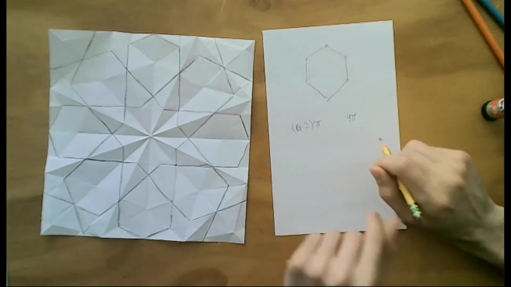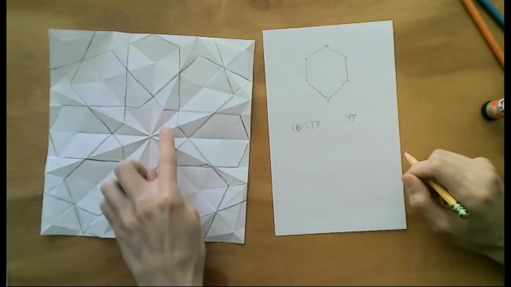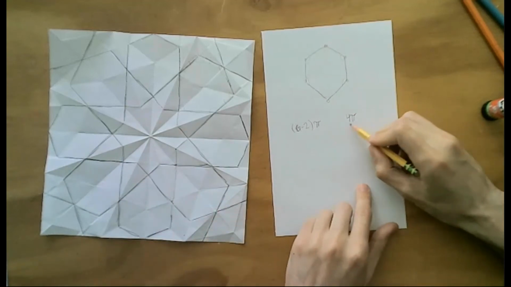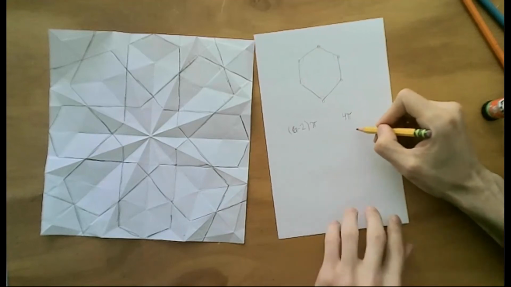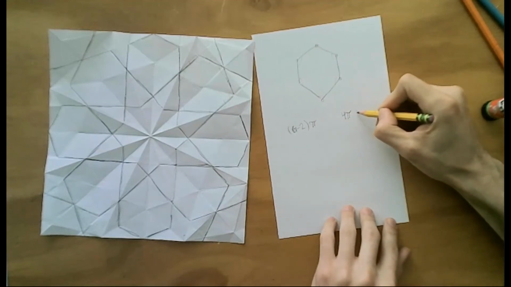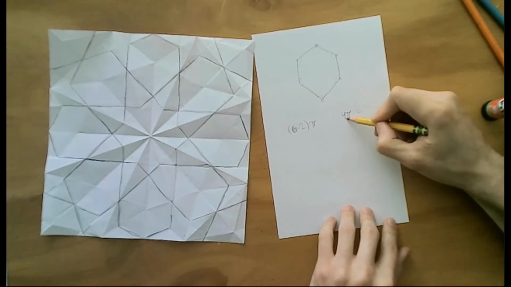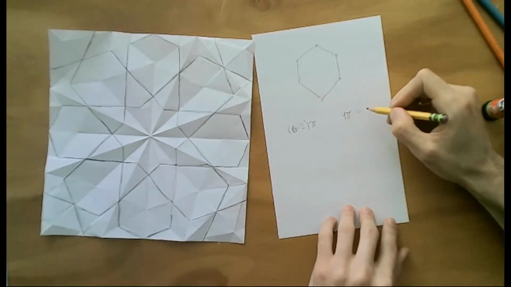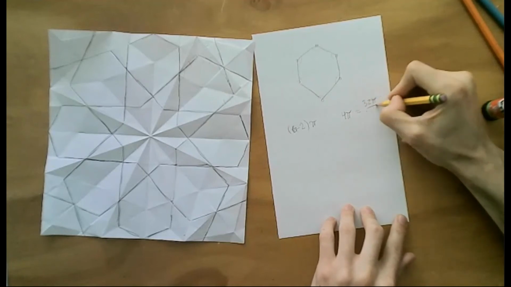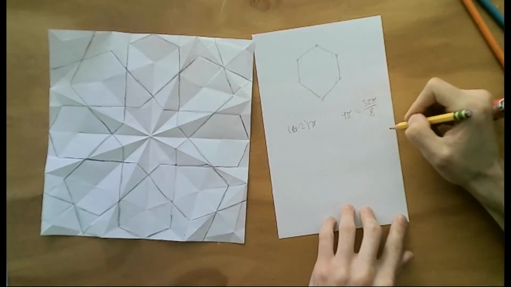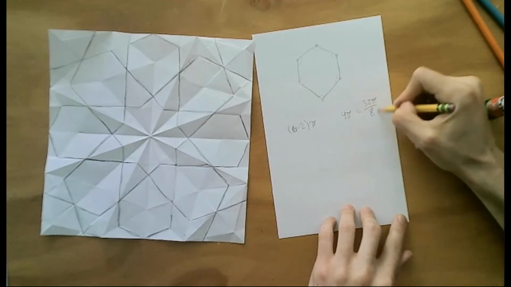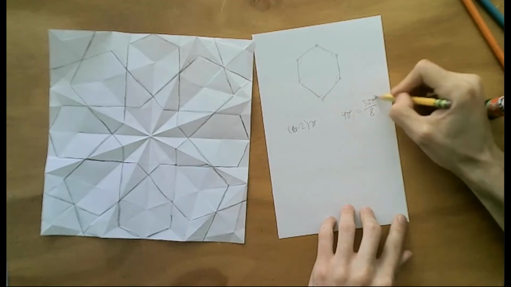All right, that's well and good. Well, we're working with eightfoldness, so we're going to be working with fractions of 8. If we're working with fractions of 8, then 4 pi is equal to 4 times 8, that is 32, so 32 pi over 8. Because 32 is 4 times 8. So 4 pi is the same as 32 eighths.